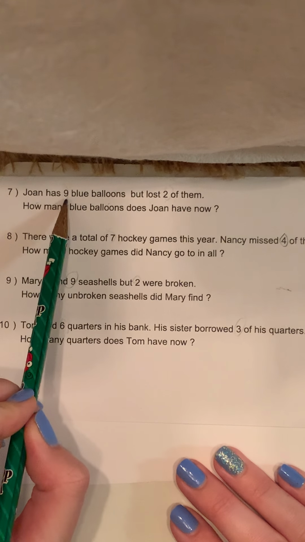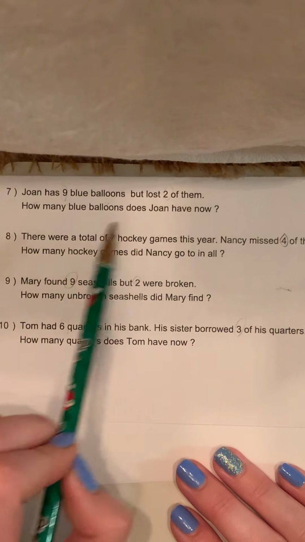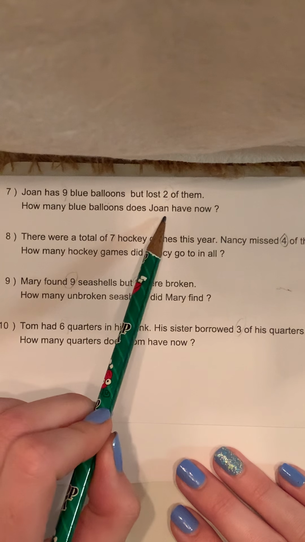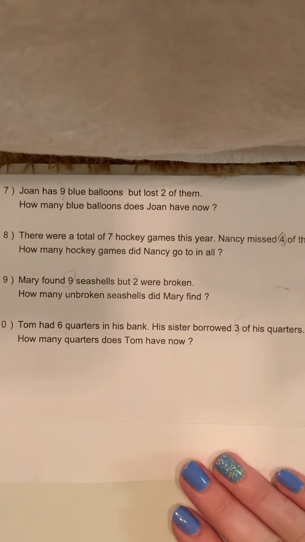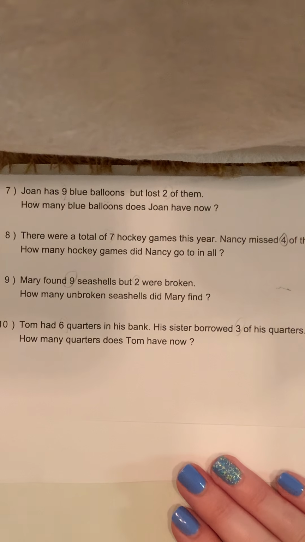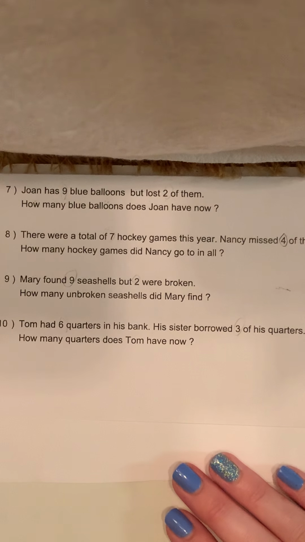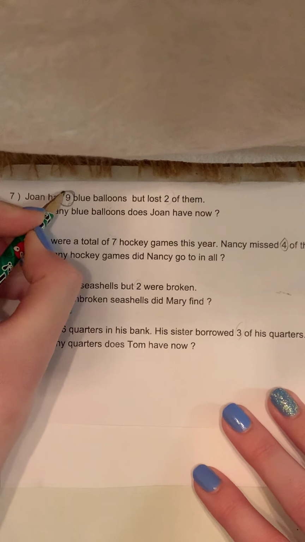Joan has 9 blue balloons, but lost 2 of them. How many blue balloons does Joan have now? In this word problem, you can solve it a variety of different ways, but you are going to start with 9, take away 2, and solve for the answer.